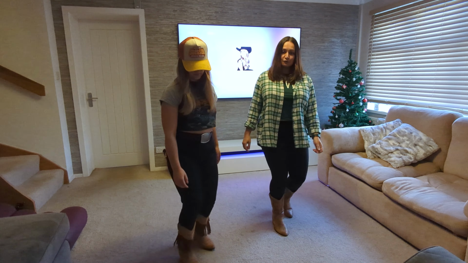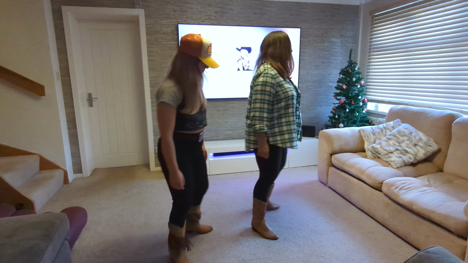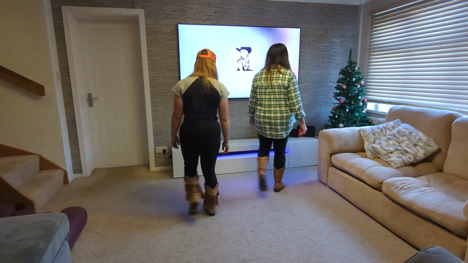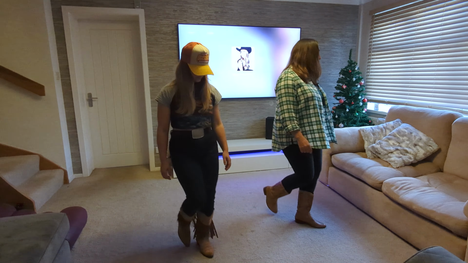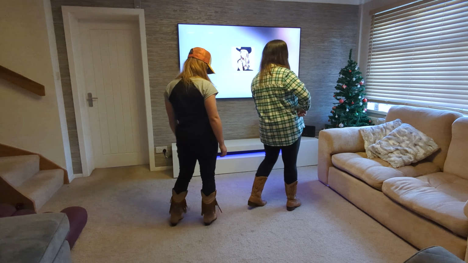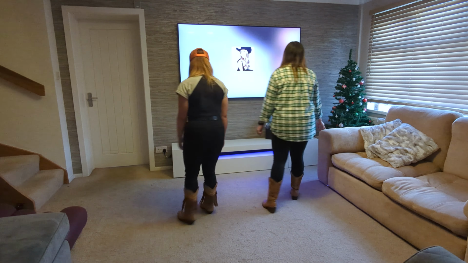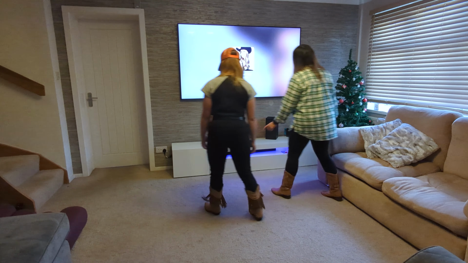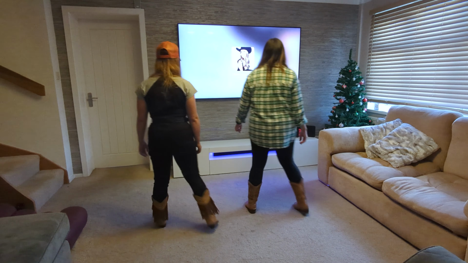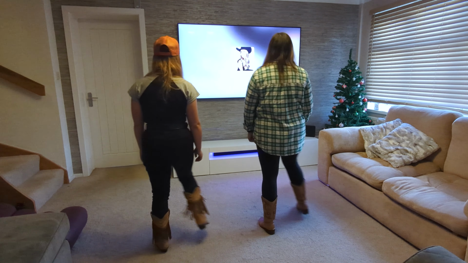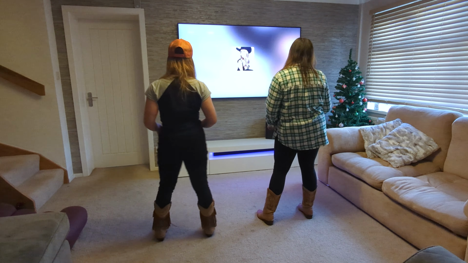Walk, walk, shuffle. Rock forward. Quarter turn. Step, touch. Step, touch. Hip bumps. Paddle turns. Grapevine to the right. Grapevine to the left. And step back. And out, out, hip rolls. So that's the end of the tutorial in the dance.